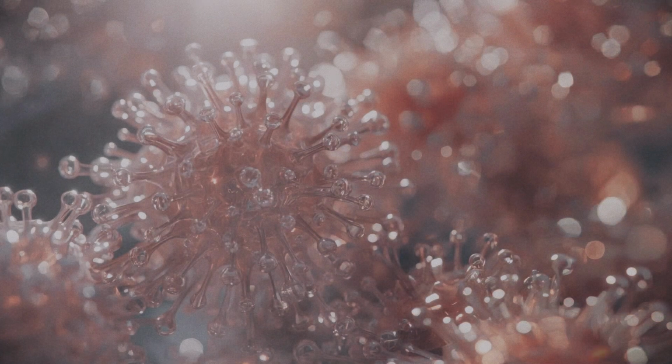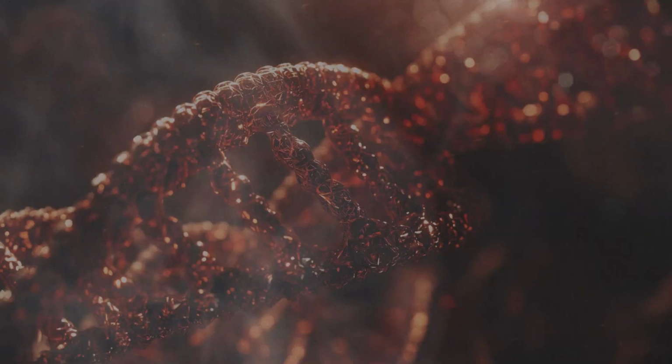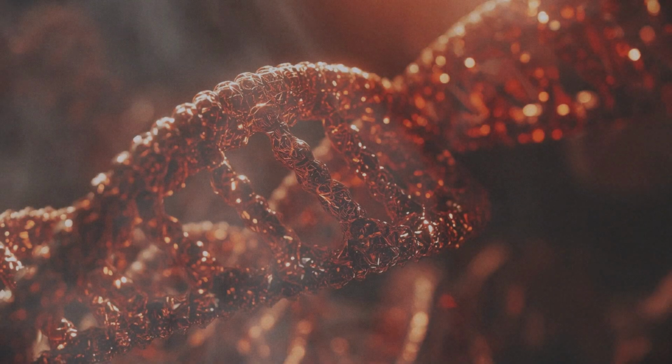These two strategies reflect a balance between accuracy and speed. When a template is available, the cell prefers careful reconstruction. When time is critical, it may accept minor imperfections to prevent larger instability. Despite these repair systems, not all damage is corrected. When an error escapes repair and becomes incorporated during replication, it becomes a mutation.